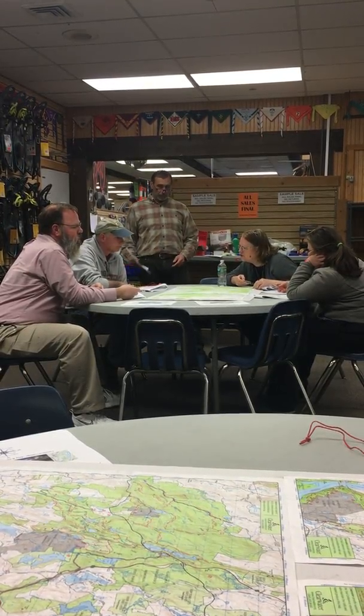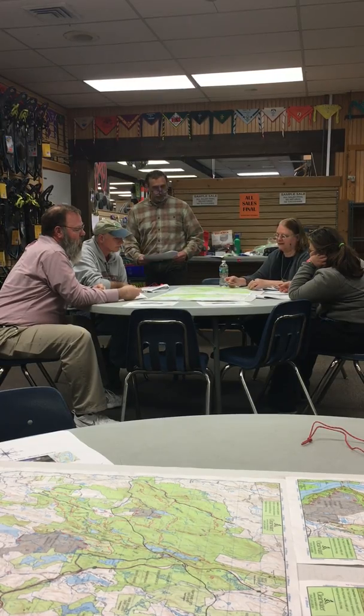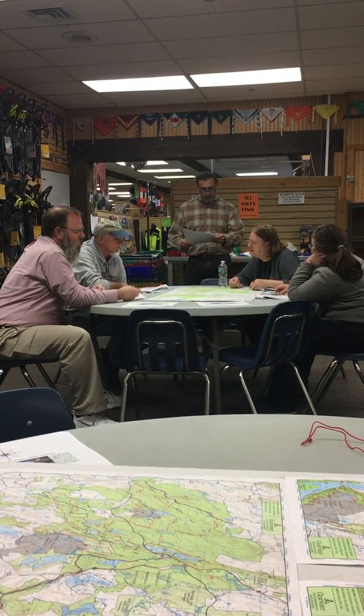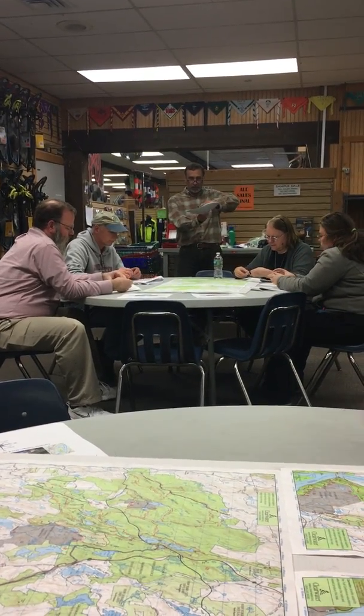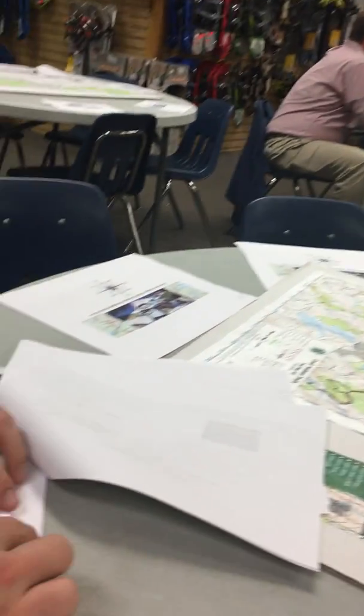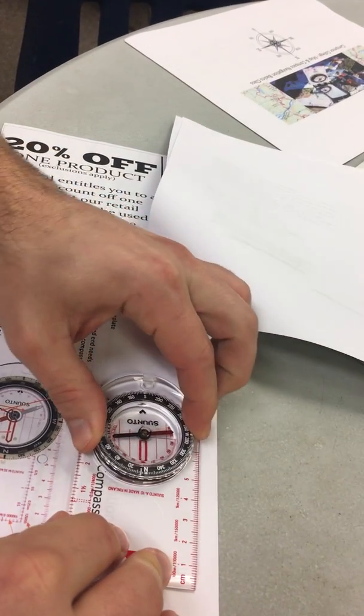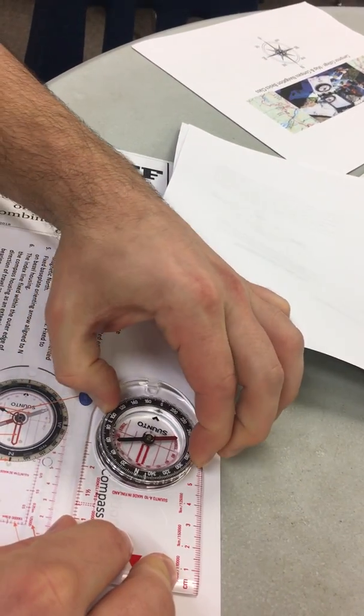Is there a north direction on this? Well, we'll get into that shortly. The next thing we have is a rotating bezel. So everybody, take your compass and rotate the bezel. That's going to allow you to move the bezel so that you can take bearings.